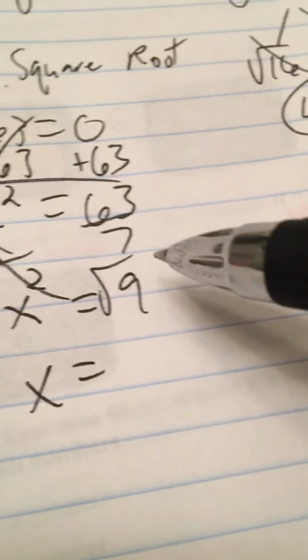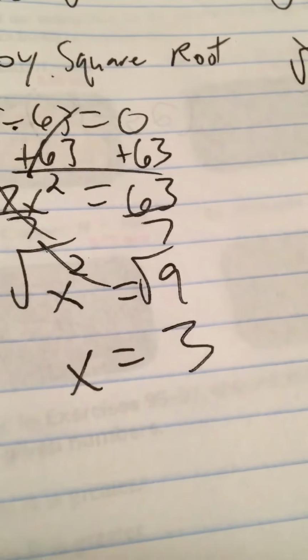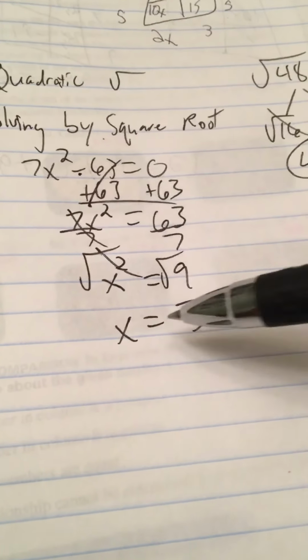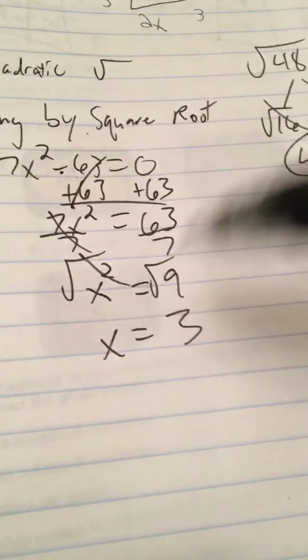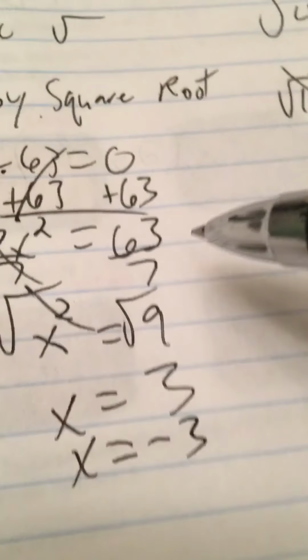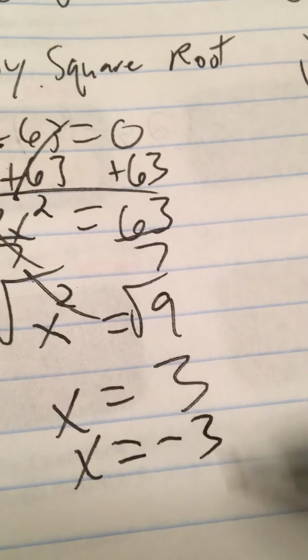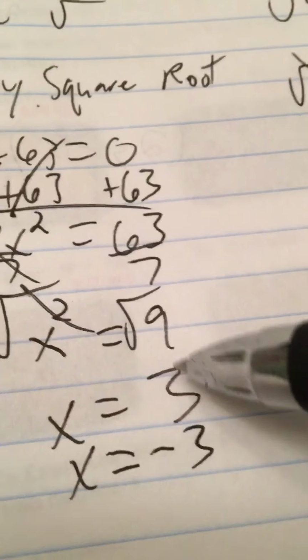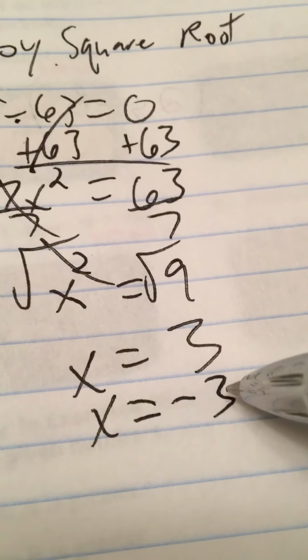When you take the square root of a number, don't just say it's 3, because that would technically only be half right. Quadratics always have 2 answers. Yes, 3 is correct, but don't forget that negative 3 is also correct, because negative 3 squared also equals 9. A negative times a negative is a positive. 3 times 3 is 9, but so is negative 3 times negative 3.